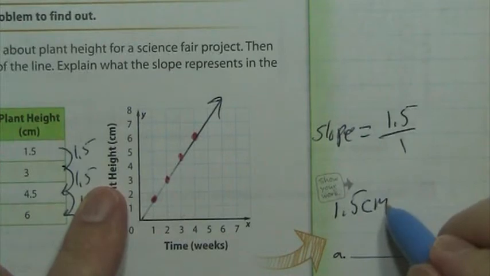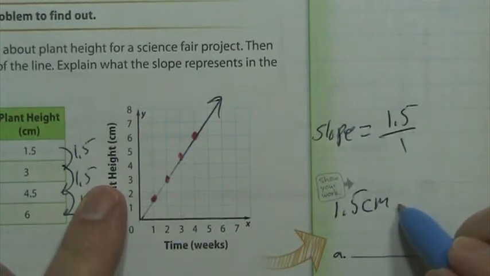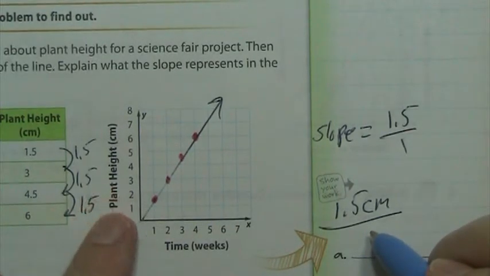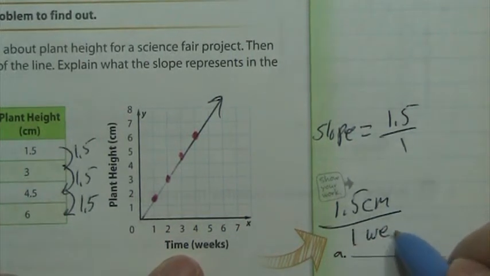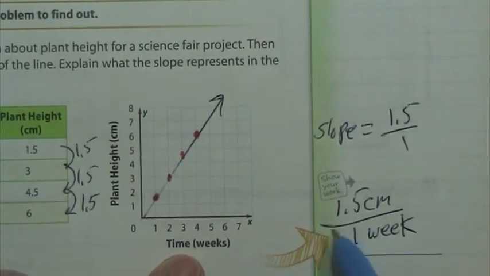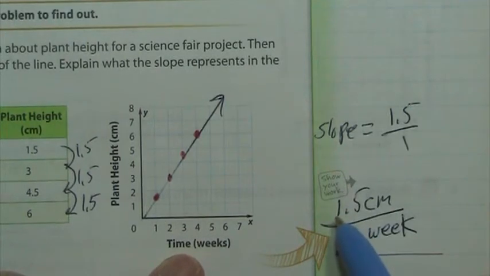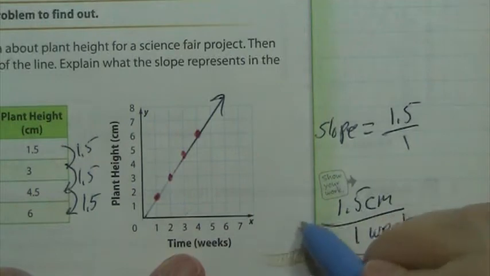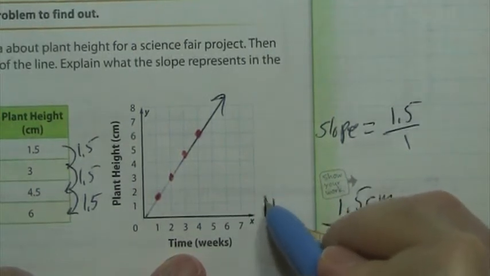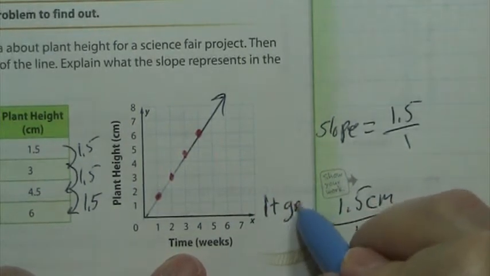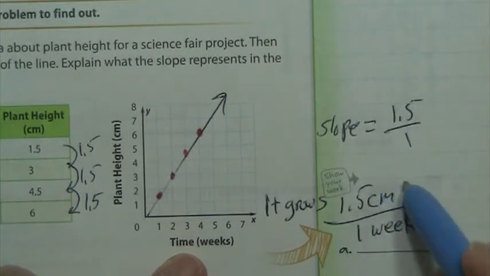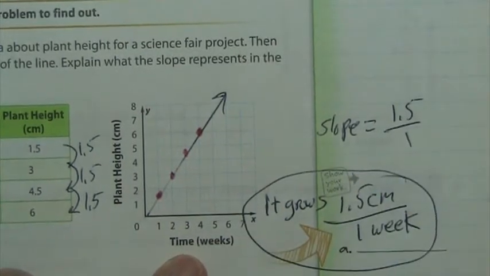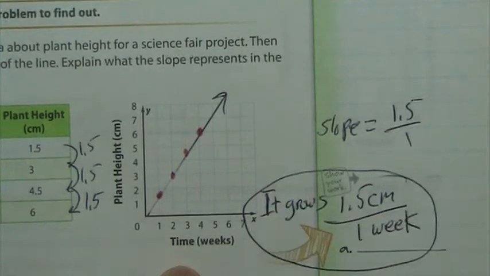Centimeters per, what? 1 week. It grows, right? That's what it's saying. It grows. Sorry here. I wasn't planning this out very well. It grows 1.5 centimeters per 1 week. The plant does. Talking about plant growth.